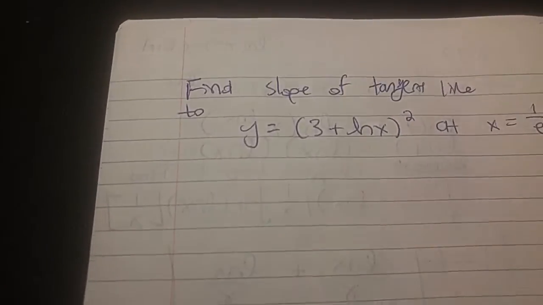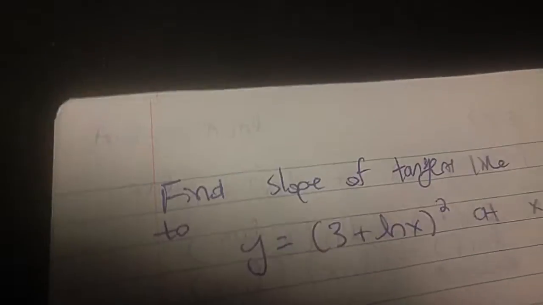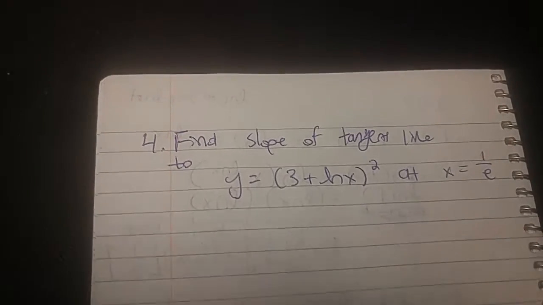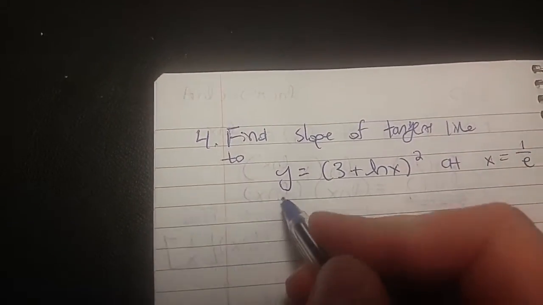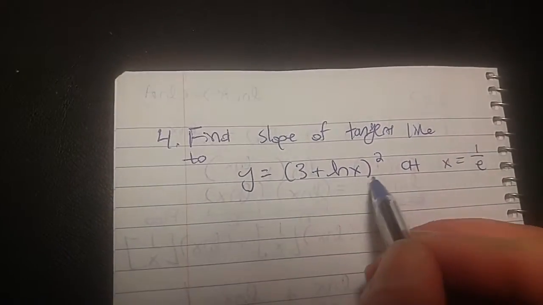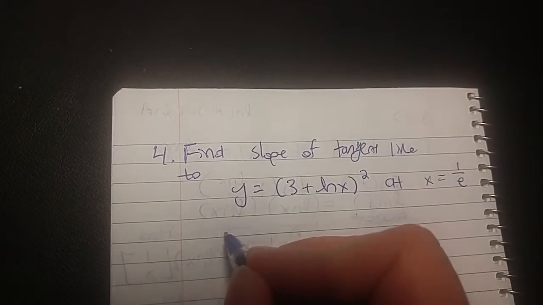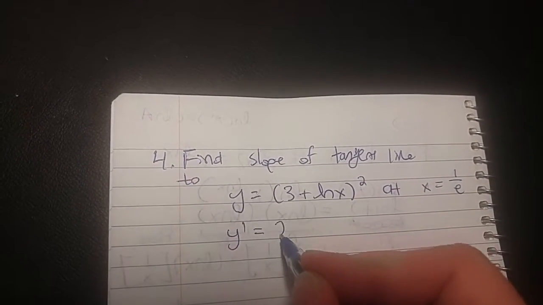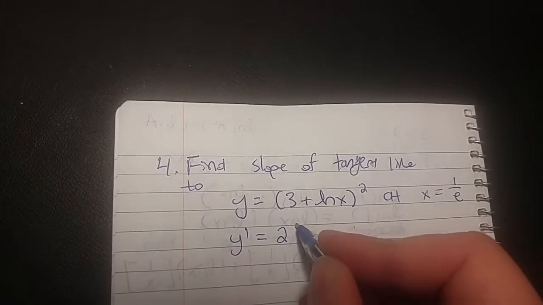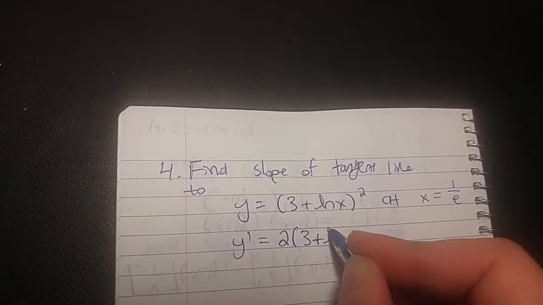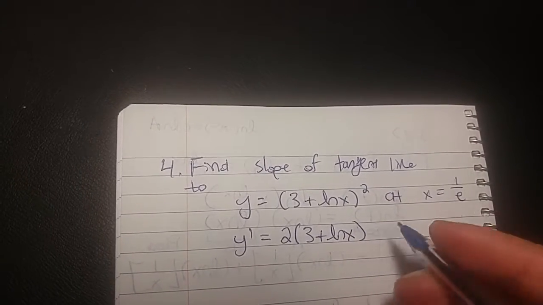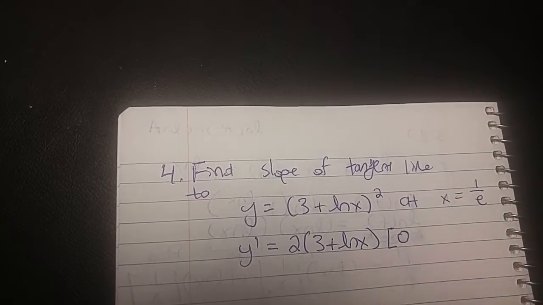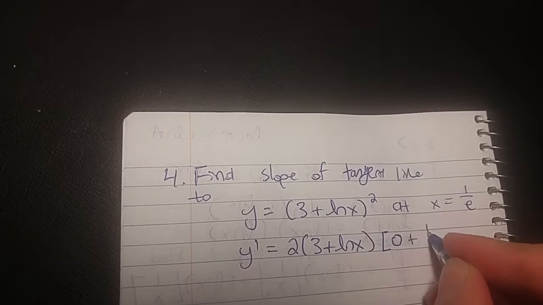Okay, next question was number 4 from the same sheet, and it's asking for the slope of a tangent line to a curve at a point. The way we find slopes of tangent lines is we take the derivative of the function and evaluate the derivative at the x-coordinate. So first I'm going to take the derivative, y prime. This is a w to the power of 2. So we take the derivative of a function to the power of 2, the power comes down. We have our original function to one lower power, so power 1, and then multiply by the derivative of the inside. The derivative of 3 is 0, it's a constant, it's not multiplied by a function of x. Derivative of ln of x is 1 over x.